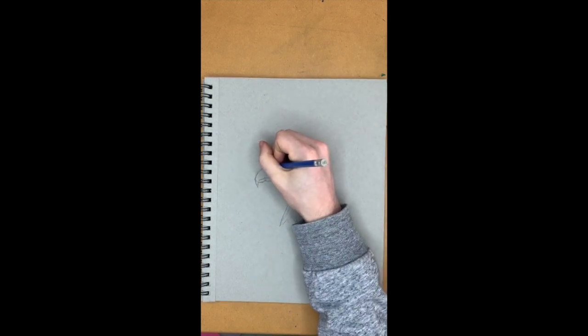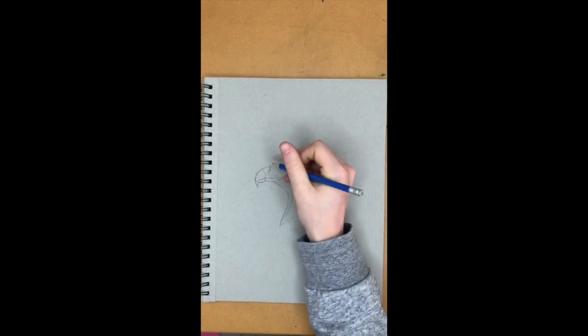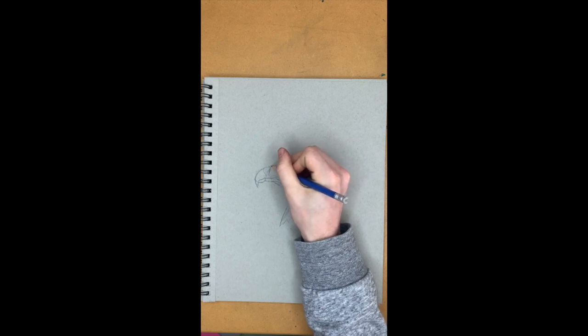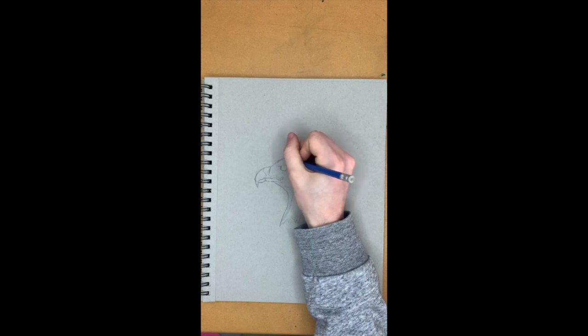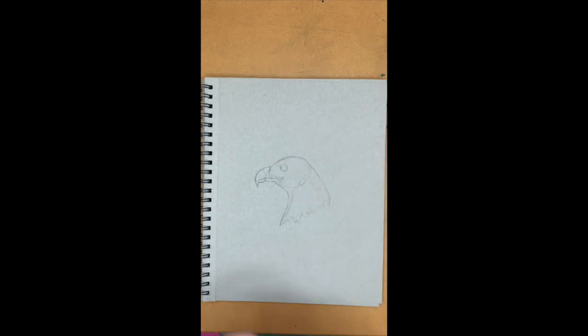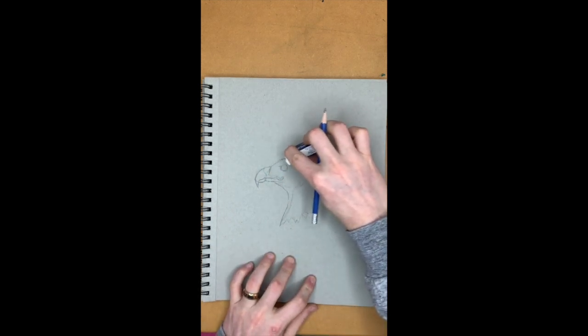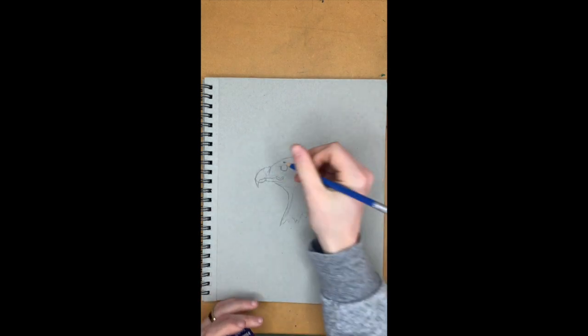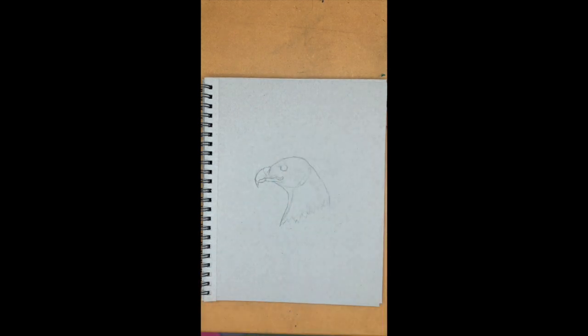Maybe we want to bring this up just a little bit and make that line a little bit more gradual. You can always have room to change things. Oh, perfect.